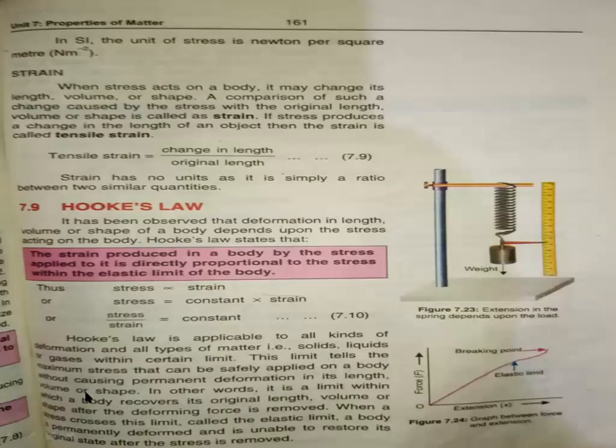This limit tells us the maximum stress that can be safely applied on the body without causing permanent deformation in its length, volume, or shape. In other words, it is the limit within which a body recovers its original length, volume, or shape after the deforming force is removed. Suppose we apply the force over here. What will happen? The body will stretch under the application of the force. If we keep on adding weight to the pen, what will happen? There will come a time when the body will break.